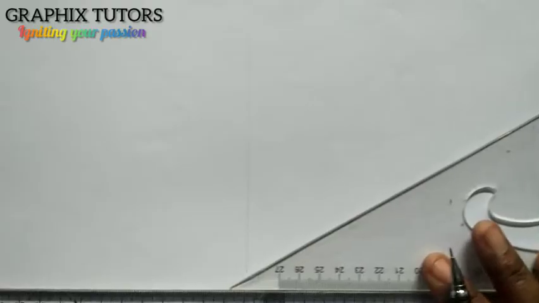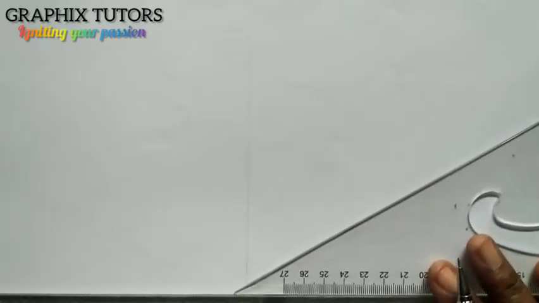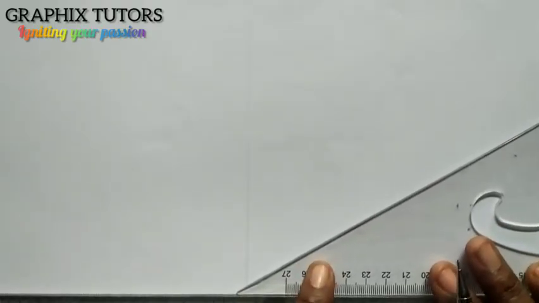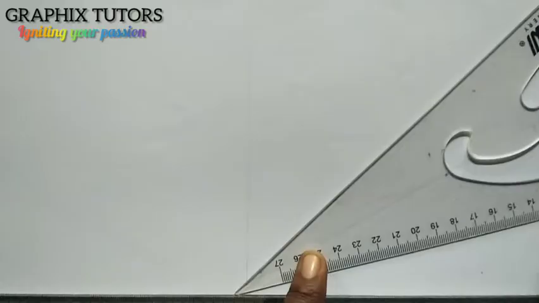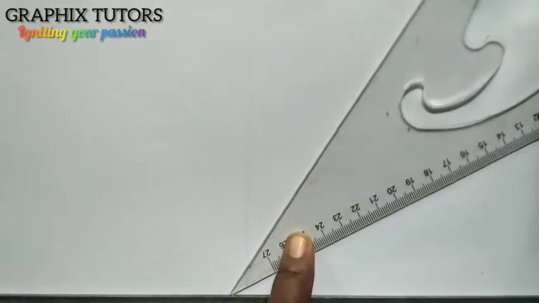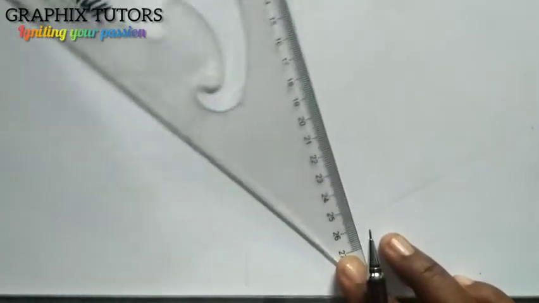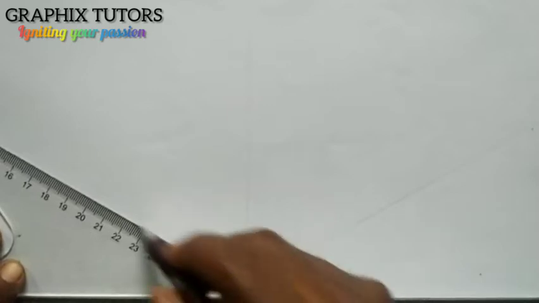You can move it down at this point. You draw, this will be at 30 degrees, and you turn it the other way around this way. And this will be the other 30 degrees. So it is inclined at 30 degrees.